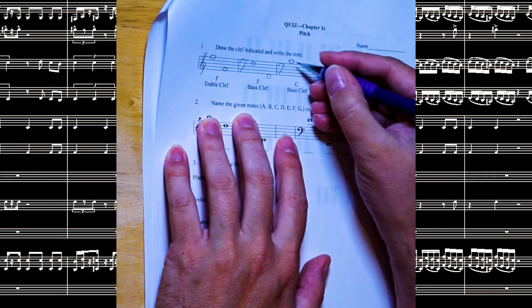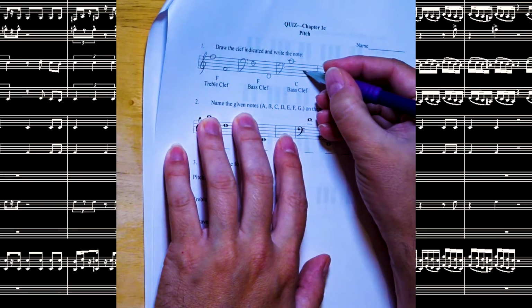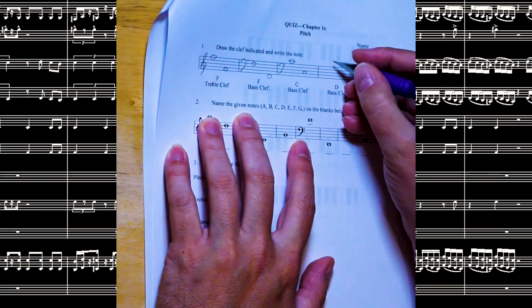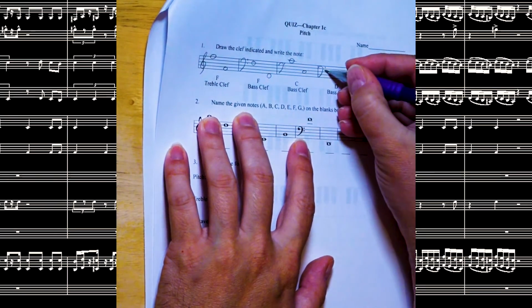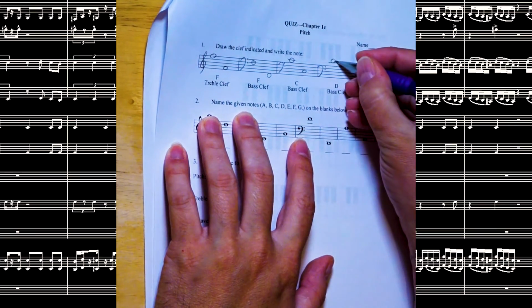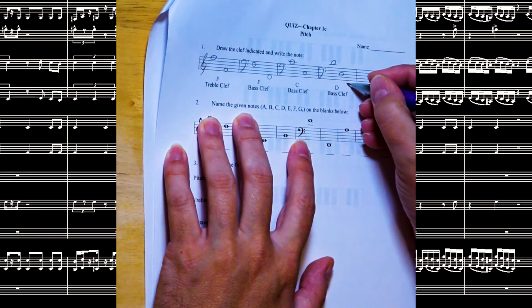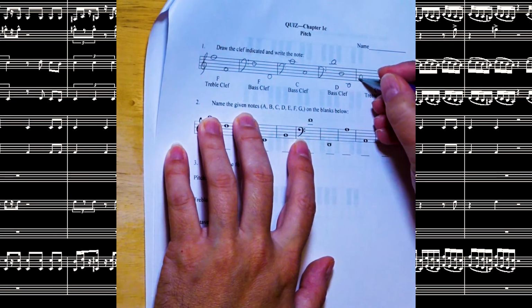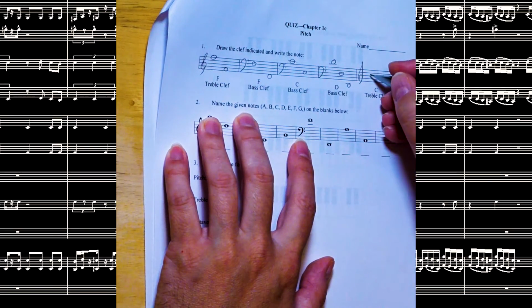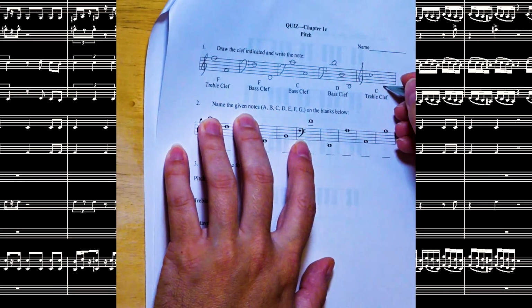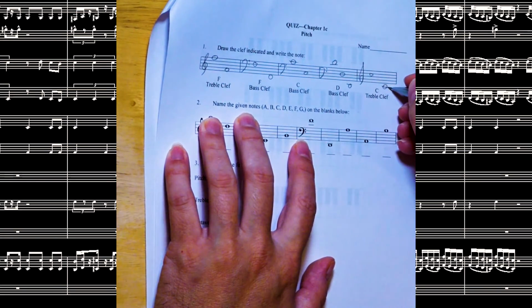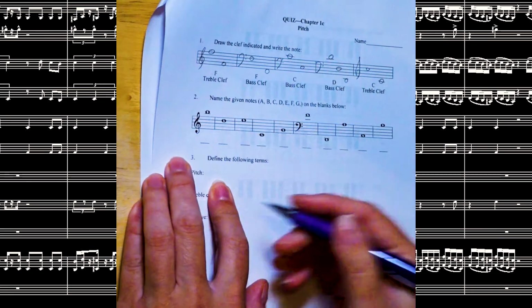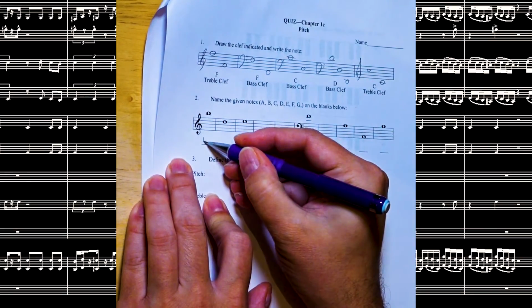Middle C or C. Bass clef. That D, or that D. And treble clef. C and C. And then we go through the notes again.